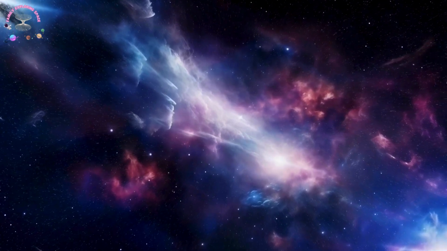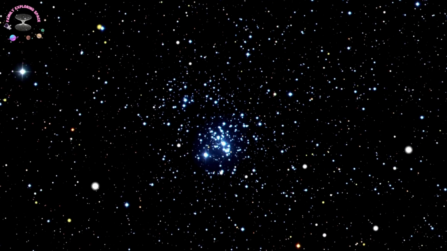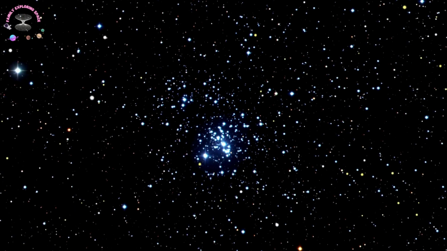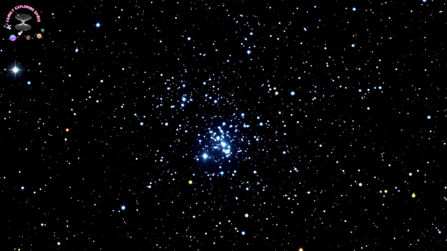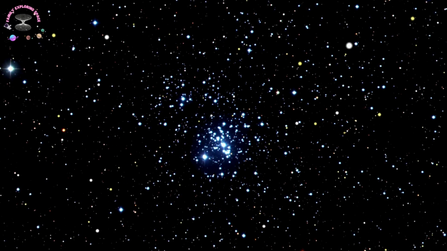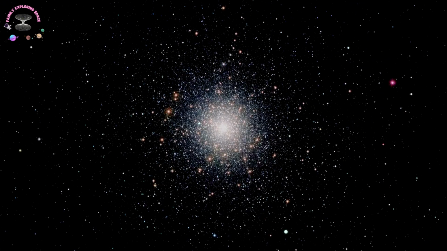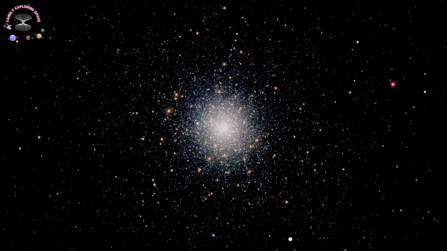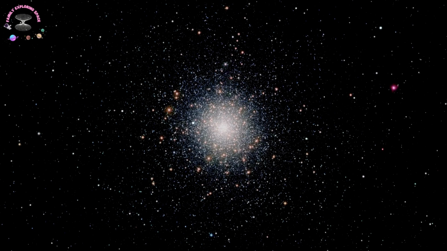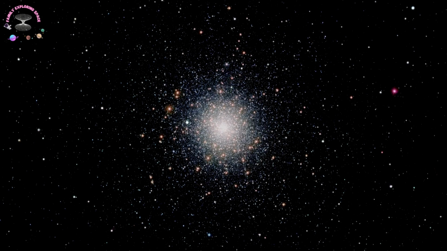By stellar evolution and age. Young and old stars. Star clusters may contain stars at different stages of their evolution. Young stars are often found in open clusters and star-forming regions, while older stars may dominate in more mature star clusters. By structure and shape. Binary star systems. Star clusters may contain binary star systems, where two stars orbit a common center. Open clusters and globular clusters. Open clusters often harbor young stars, while globular clusters tend to have older stars.